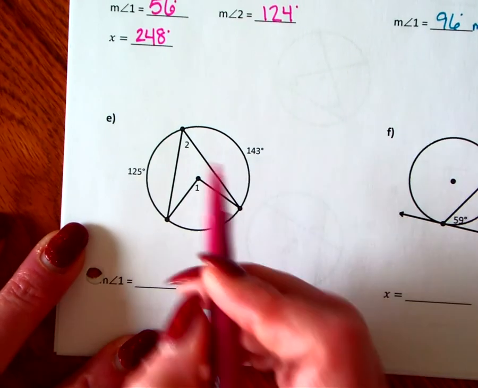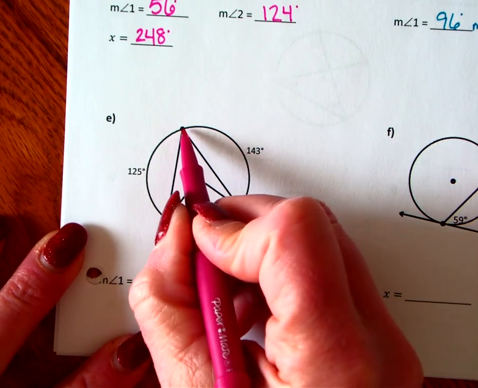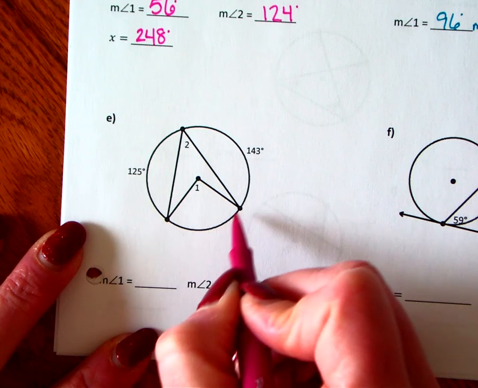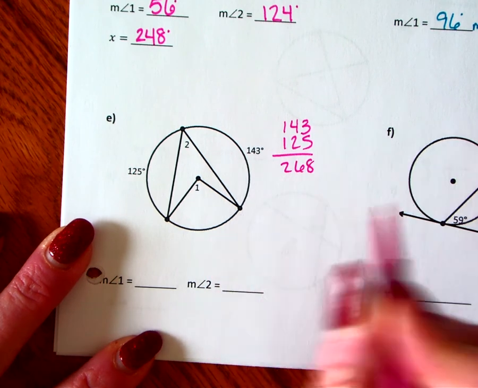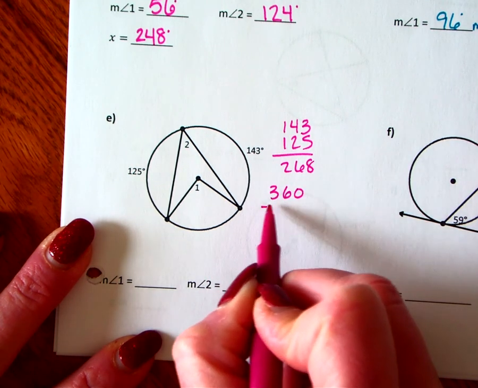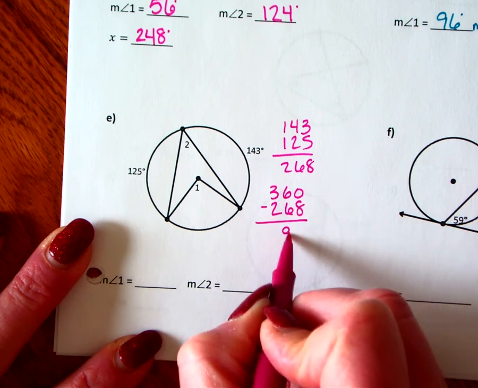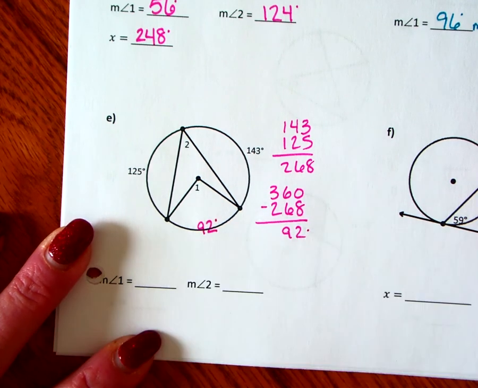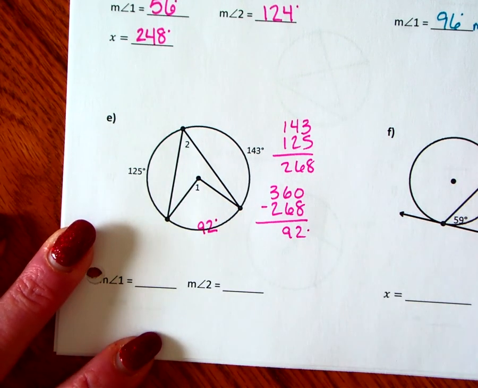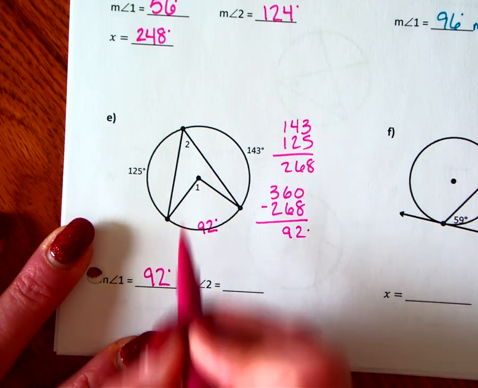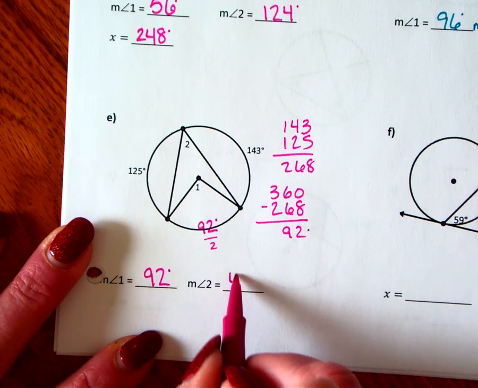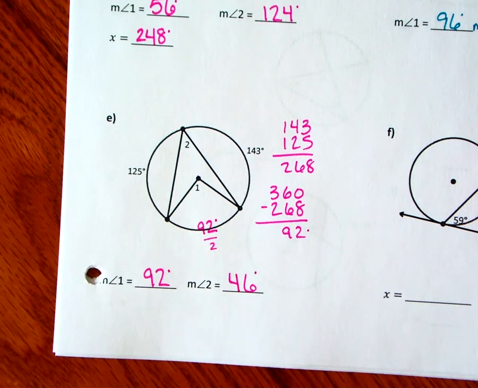So on the last 2 examples here, on E, I know that's 125, that's 143, and I have this one extra piece left. So I'm going to add my 143 and 125, and I get 268. So to find that third arc, I take 360 minus my 268, and I get 92 degrees. Which actually gets us both our other answers. So that tells us that angle 1, because the vertex is at the center, is equal to that. And angle 2, I divide it by 2, so I get 46 degrees. Our theorem says it's half the intercepted arc.